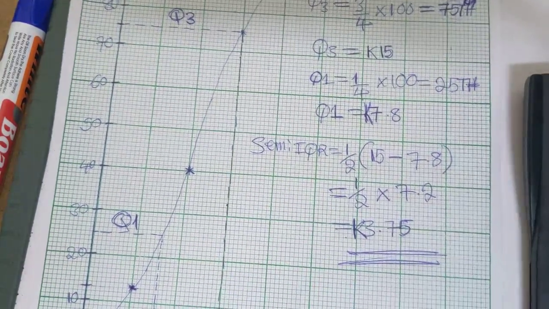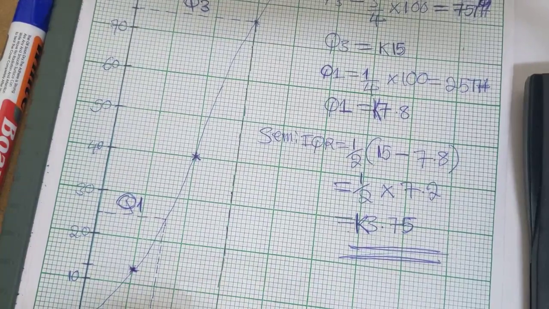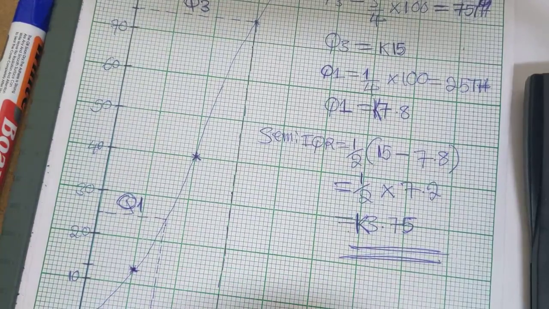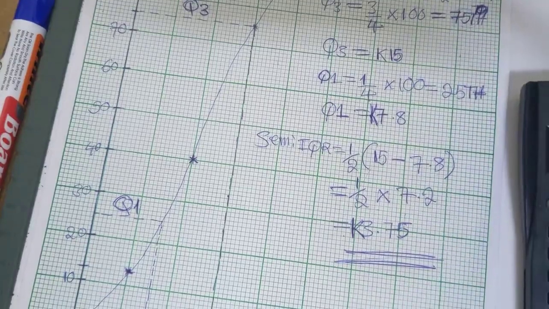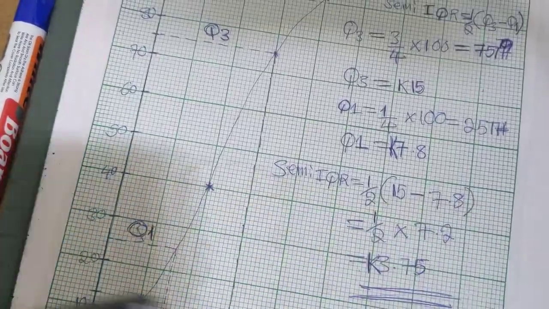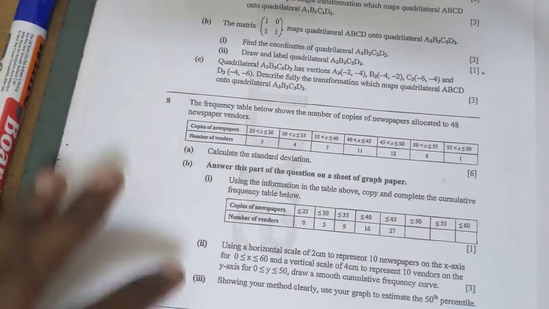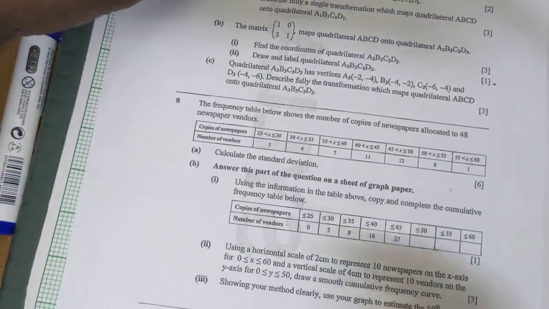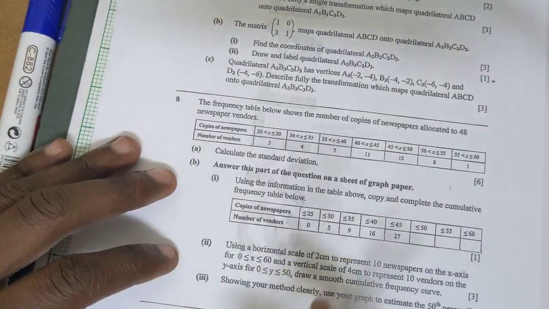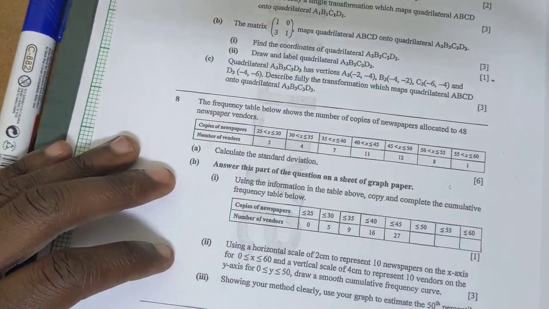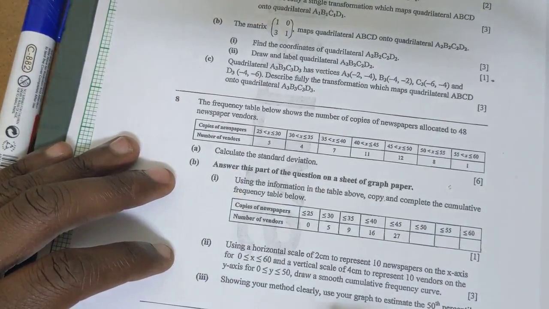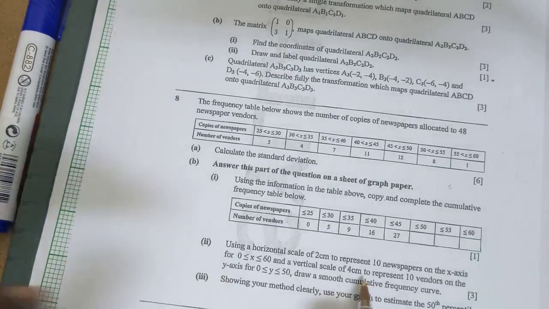I'm going to give you work to do, another question, for your practice. It is for your own good so that you make it to your final exam. This is the question that came in 2017, for the GCEs.